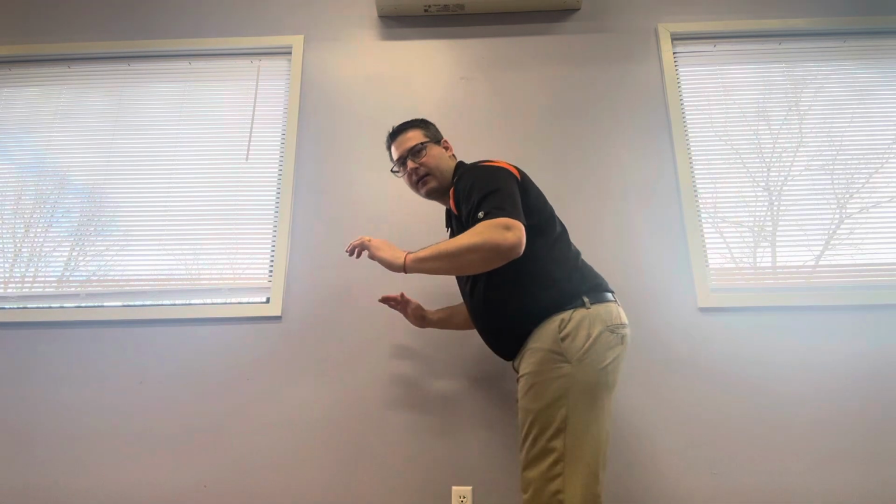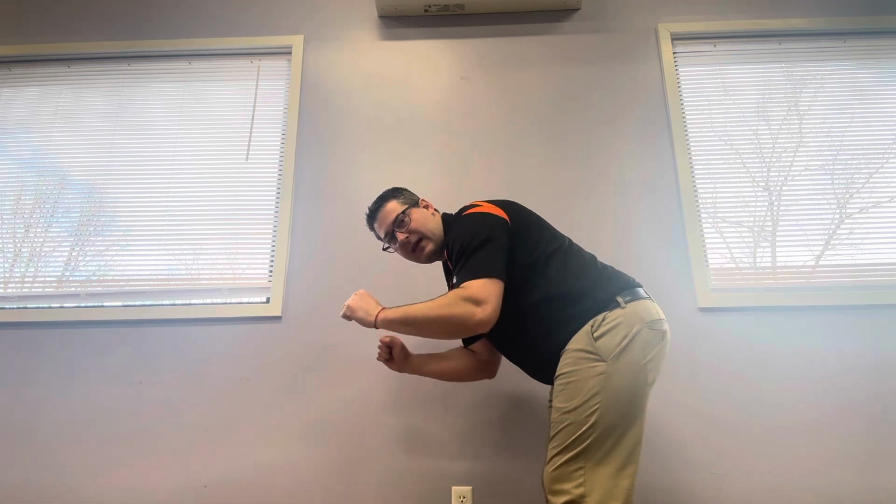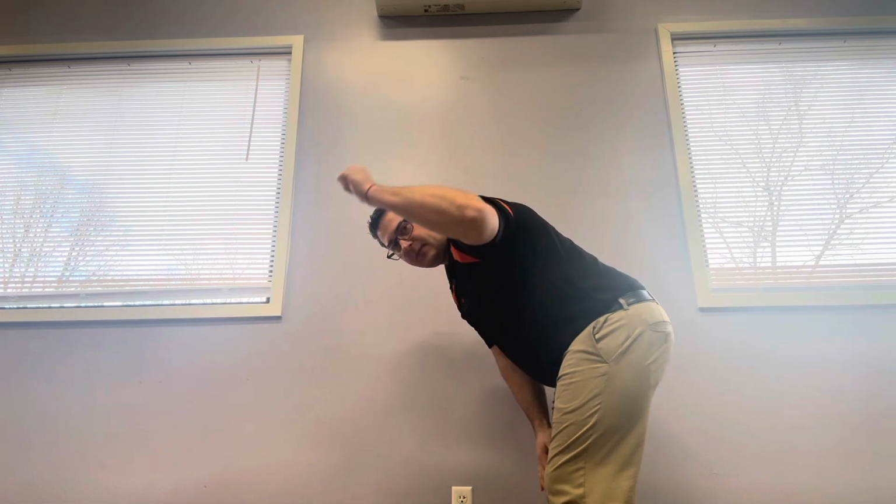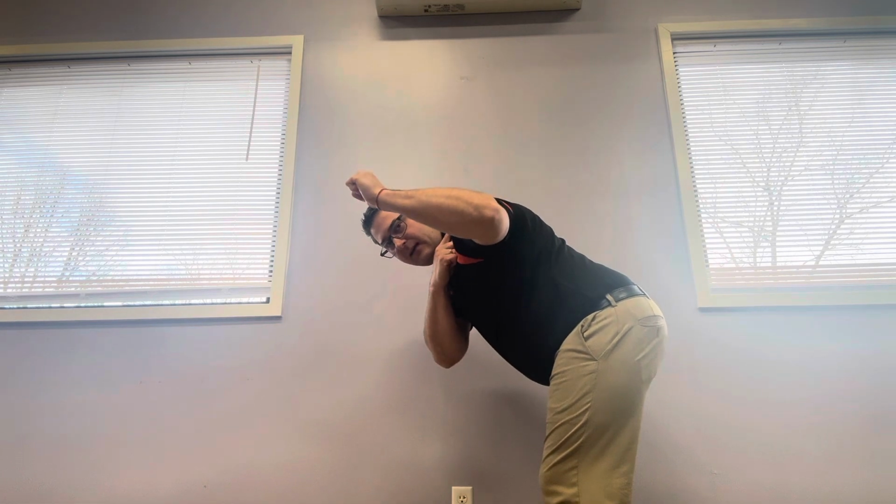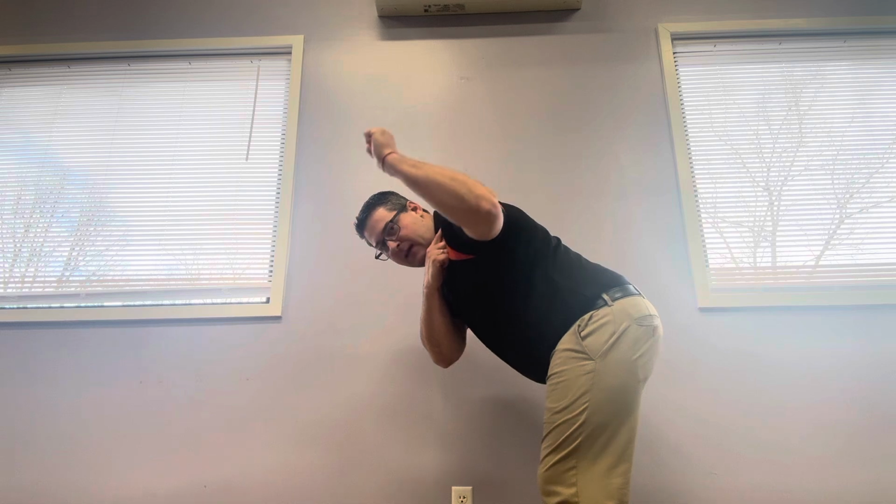The last thing for that is you can add weight. If I have a small weight or even a can of soup or a water bottle in my hand, I can do that against gravity. But if I want to work more on the backside, I'm going to lay flat on the ground or even lean on a table, and I can do like this. So I'm pulling back here, and then I can work against there as long as it's not painful.